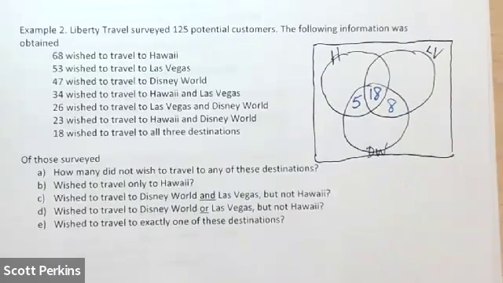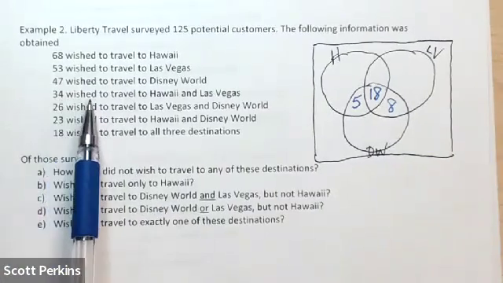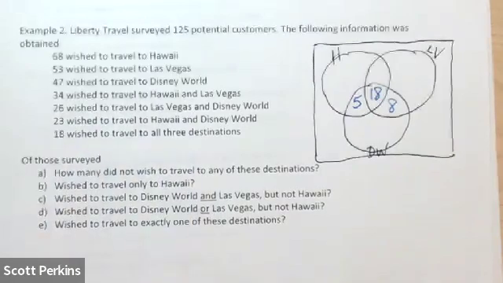All right, I'm going to give you 15 seconds. The next one, 34 wish to go to Hawaii and Vegas. Fill in the next space on my Venn diagram.